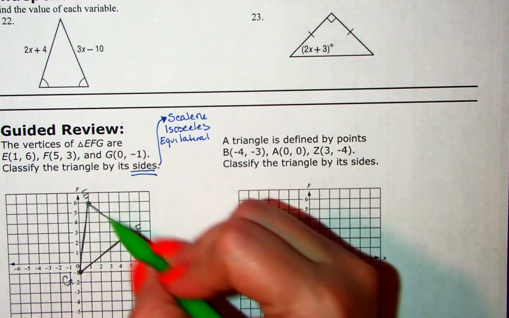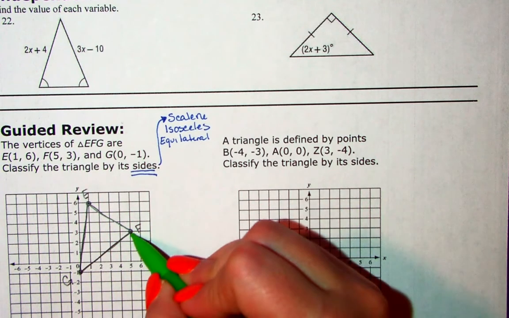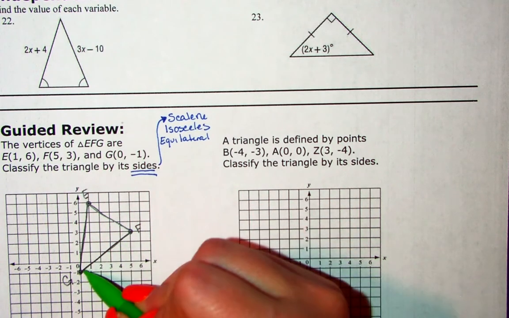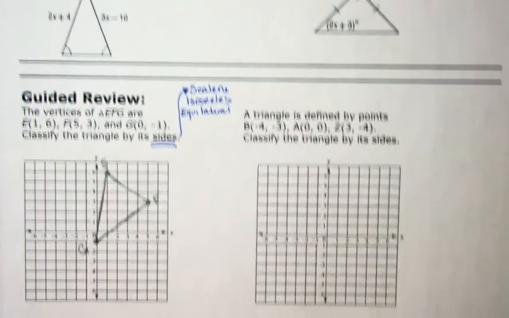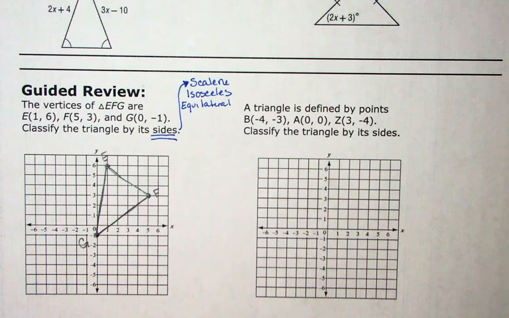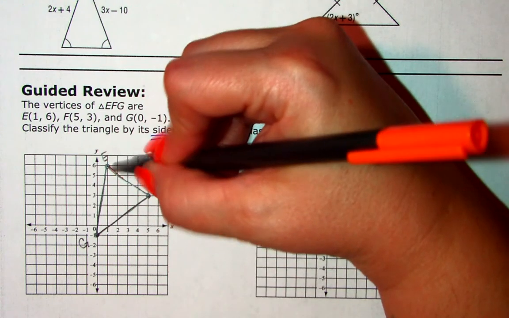We can use the distance formula to find out how far it is from E to F, and then how far it is from F to G, and how far it is from G to E. Your distance formula will be available for you on the test. If you click over on the right-hand side in the test, you click the word exhibit, you'll get access to a formula chart. But instead of doing that, what I sometimes like to do is look at the Pythagorean theorem, and I'll take each segment individually.